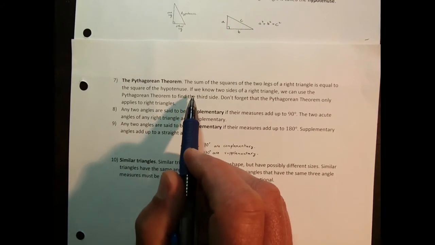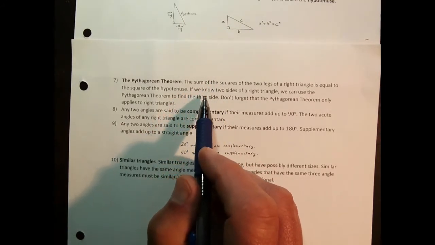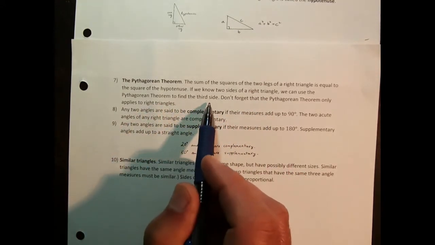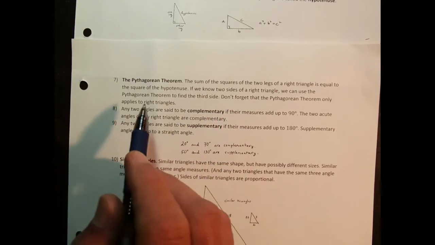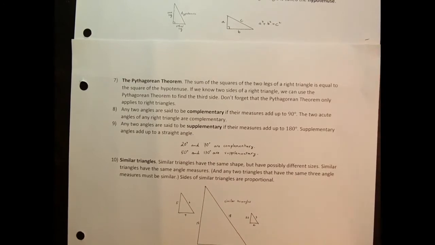And the way we're going to use the Pythagorean theorem most often is as follows. If we know two sides of a right triangle, we use this theorem to find the third side. So don't forget, the Pythagorean theorem only applies to right triangles. So if you do not have a 90-degree angle in the triangle, you cannot use the Pythagorean theorem.